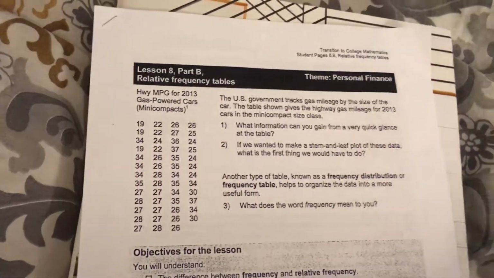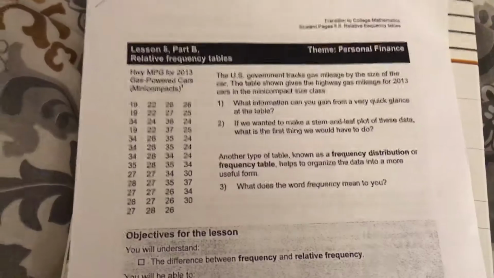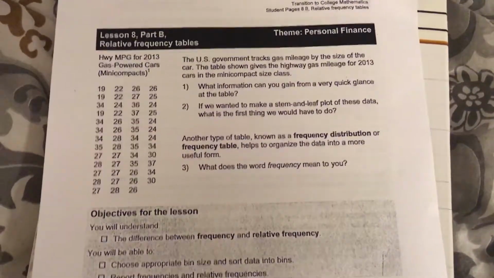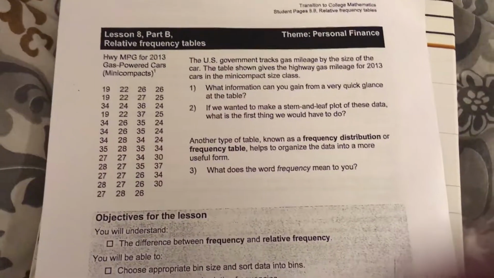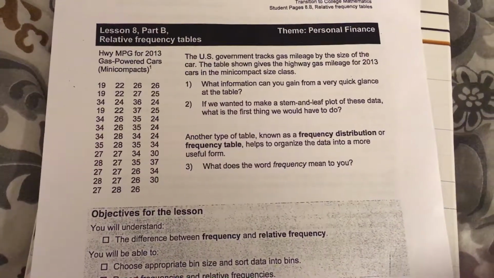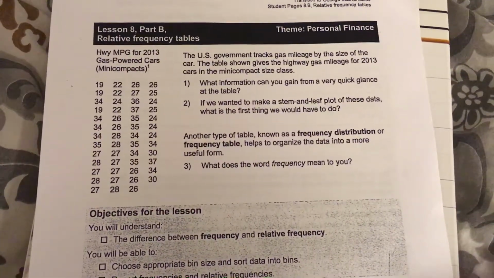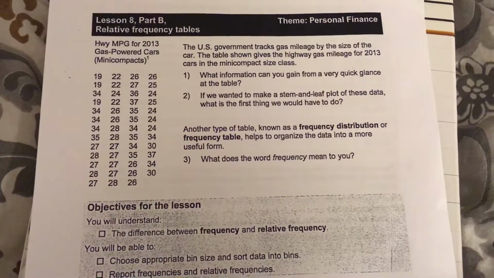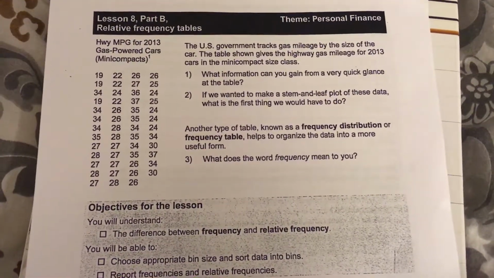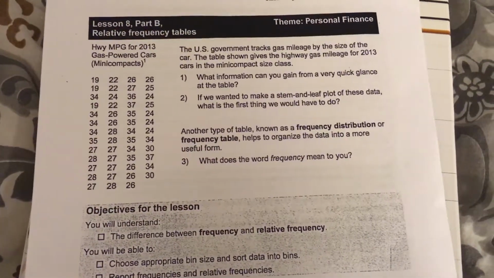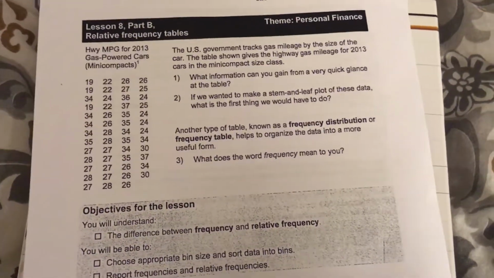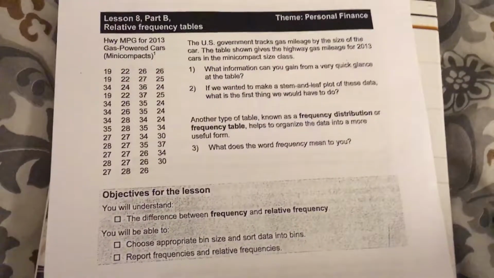Number 2, I would just cross off. Don't even look at that. I don't want to talk about the stem and leaf plot with this data. But we can actually do a different kind of table, which is called a frequency distribution or a frequency table, which helps organize the data into a more useful form. We've dealt with frequency tables already, so this should be nothing new to you guys.